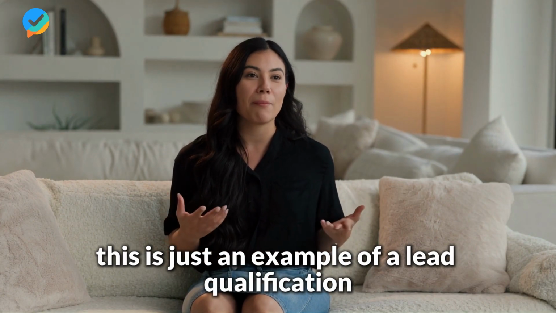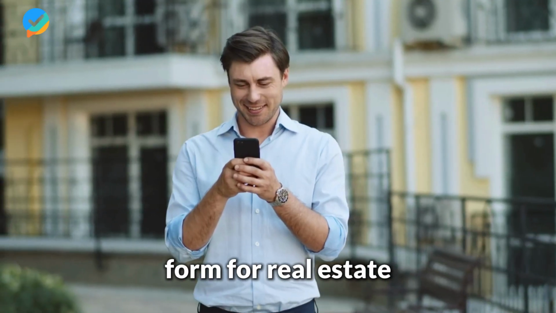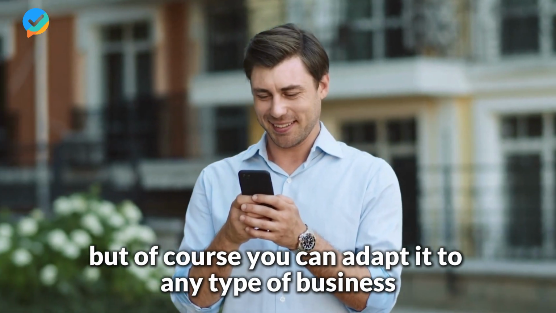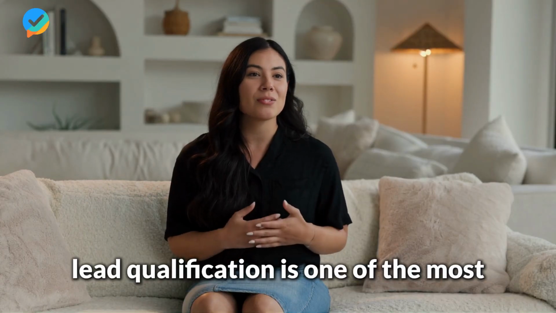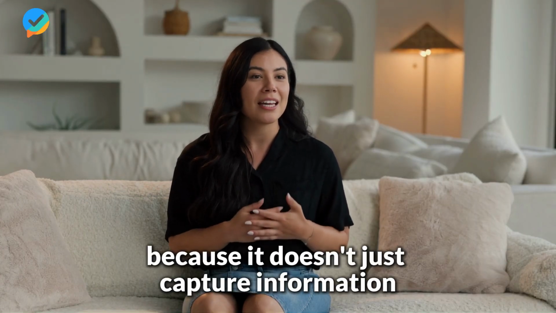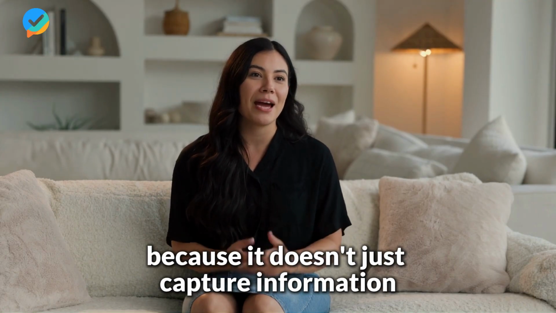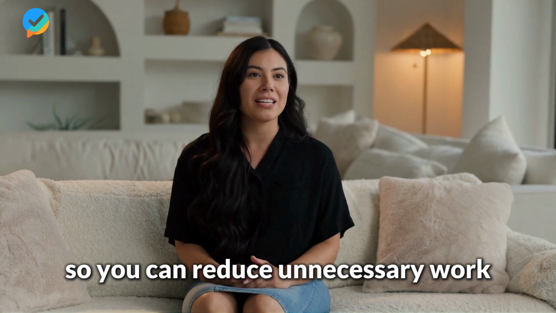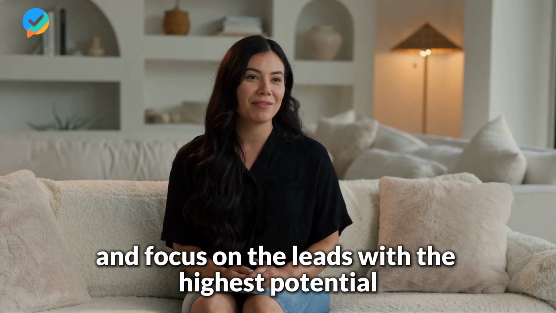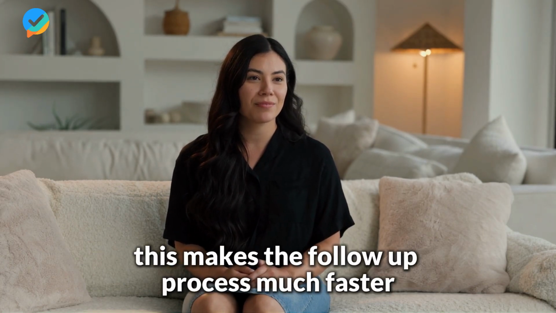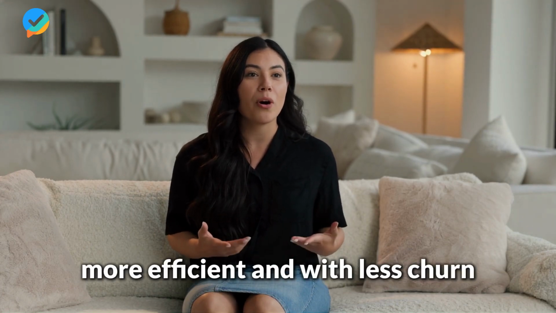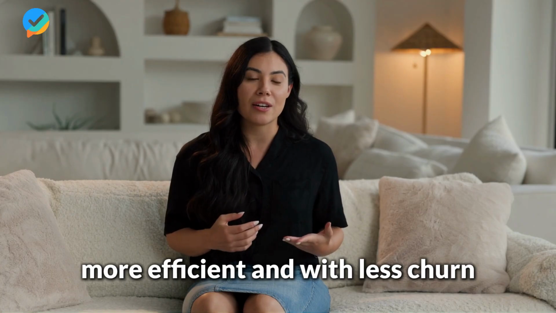This is just an example of a lead qualification form for real estate. But of course, you can adapt it to any type of business. Lead qualification is one of the most important use cases because it doesn't just capture information. It helps pre-qualify customers, so you can reduce unnecessary work and focus on the leads with the highest potential. This makes the follow-up process much faster, more efficient, and with less churn.